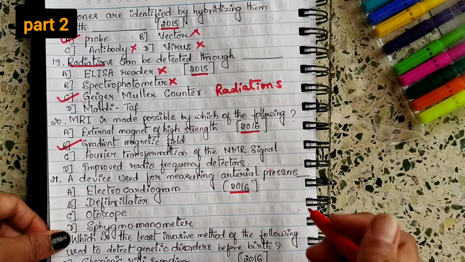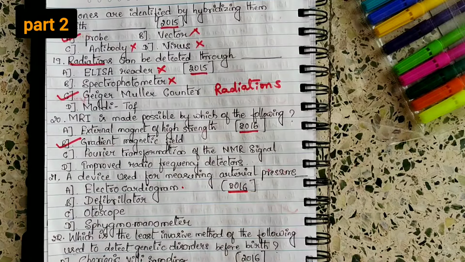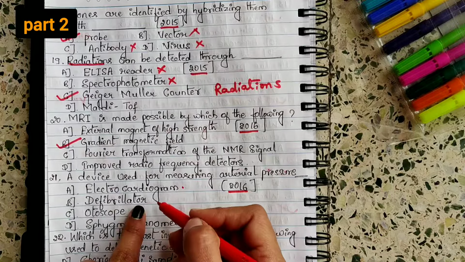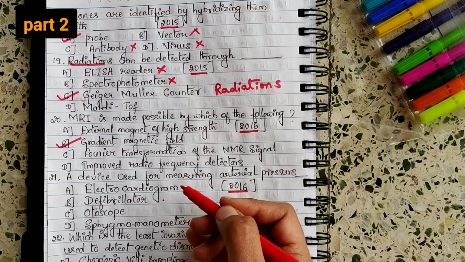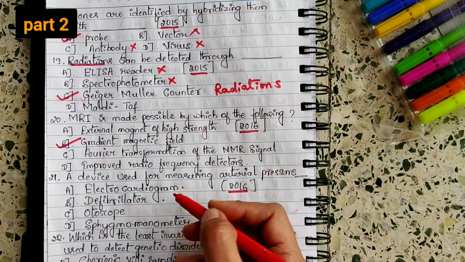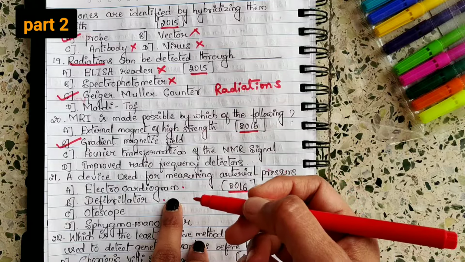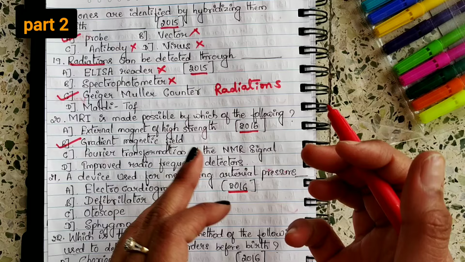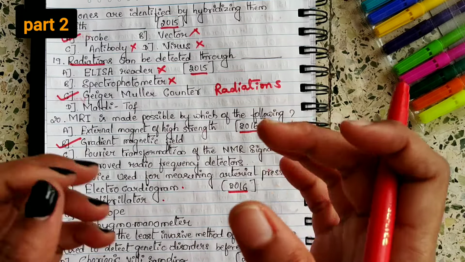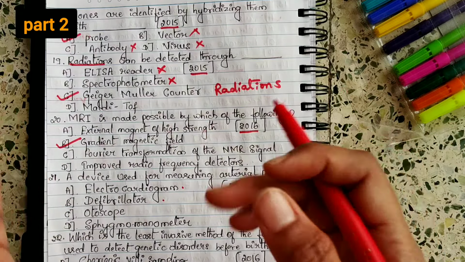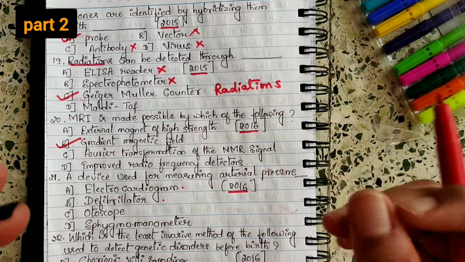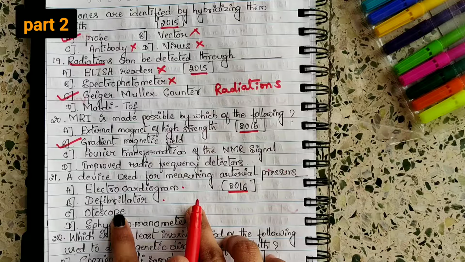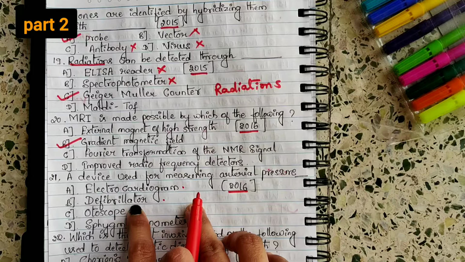So electrocardiogram actually measures the heart rate. And then the defibrillator, you guys are very familiar with this, because if you are interested in movies, where the hero's mother or father are very serious and have cardiac arrest, that time they will use this one, the defibrillator.